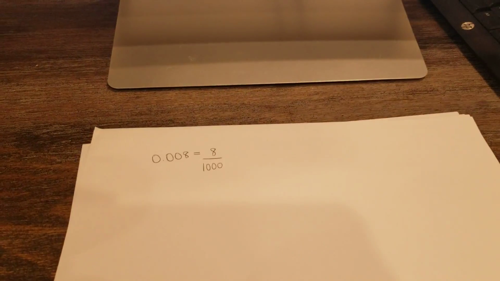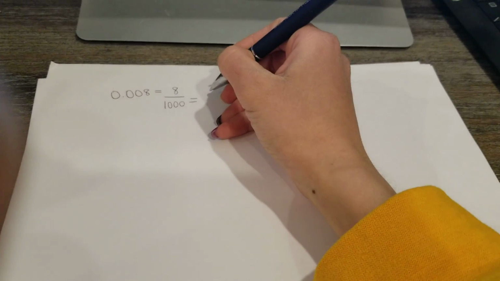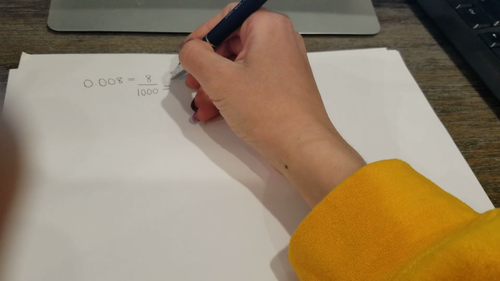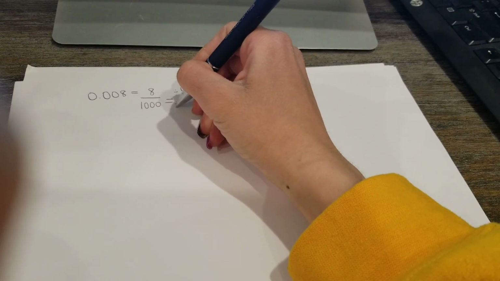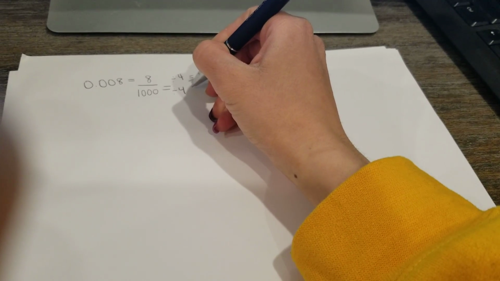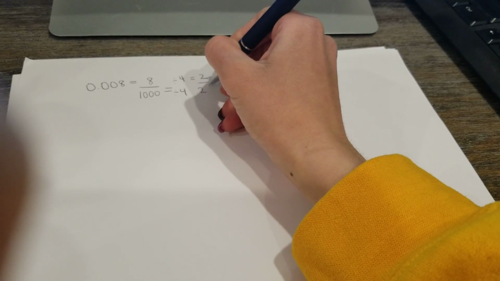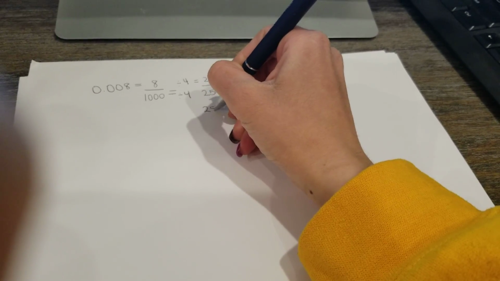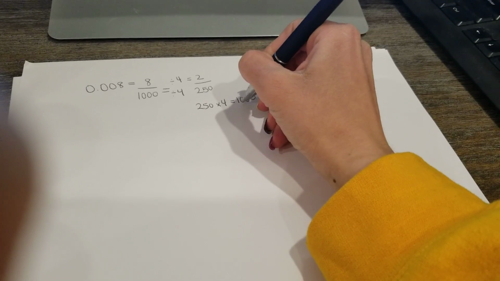So I am going to think to myself, how can I simplify 8 over 1,000? Well, I could divide them both by 4. So this will become a 2, and this will become a 250, because I know that 250 times 4 is equal to 1,000.